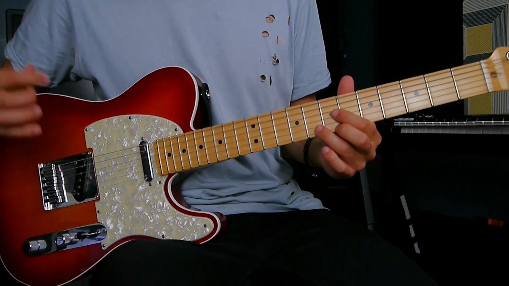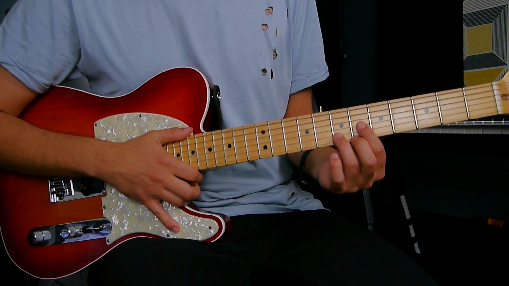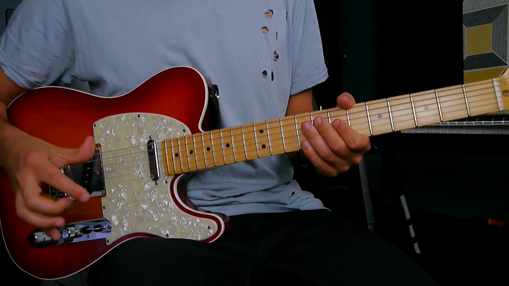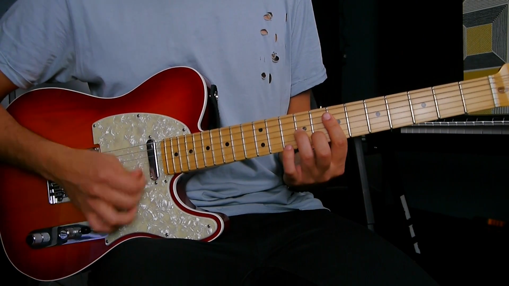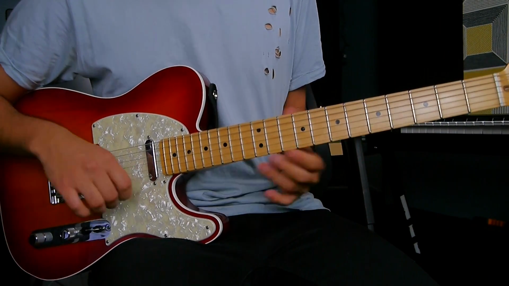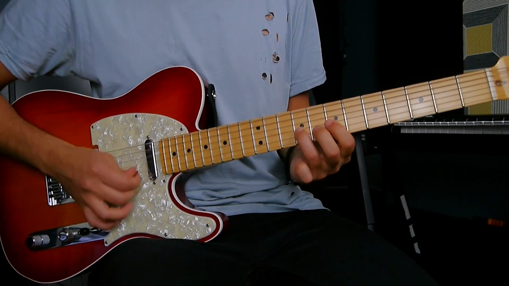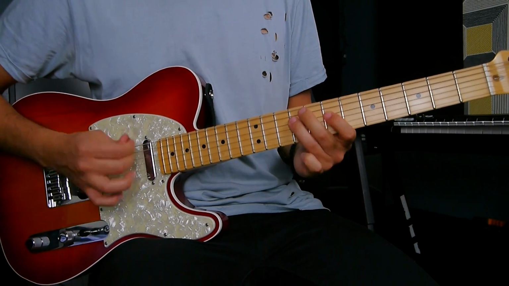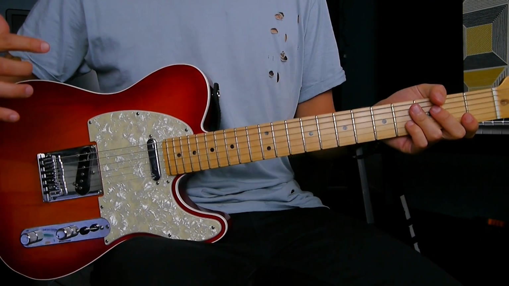Now the next step to funk this up a little bit more, we're going to add slides, legatos, and we're going to add notes in between the chords. You can even add licks in between. So that's going to be the main thing.